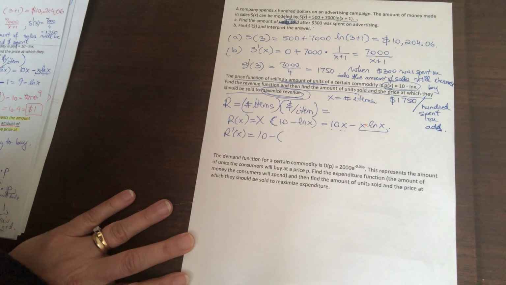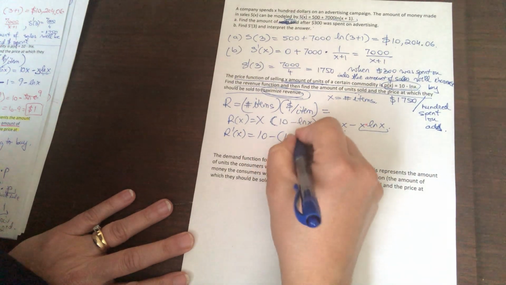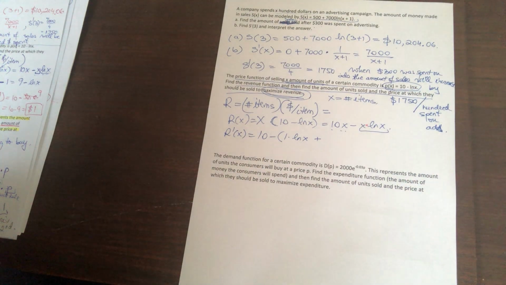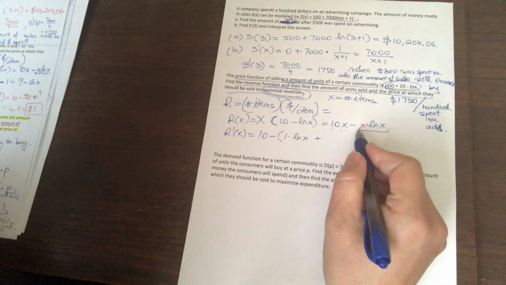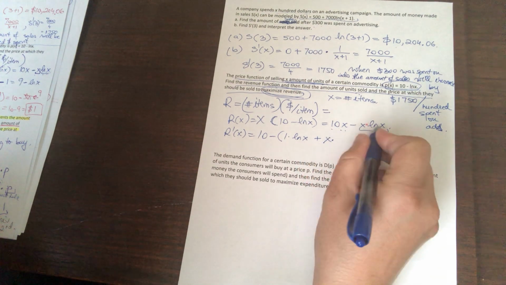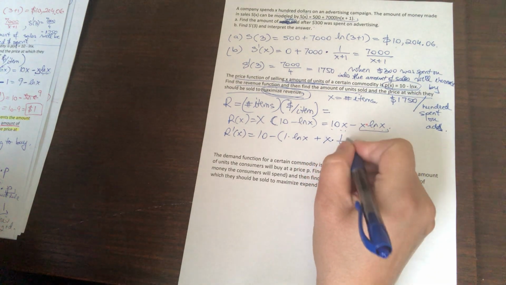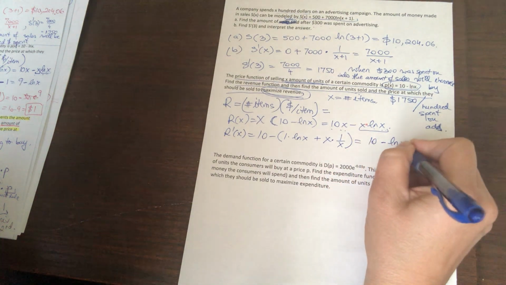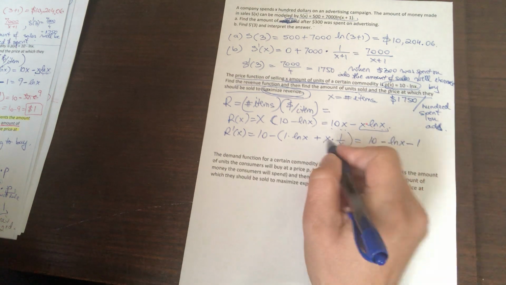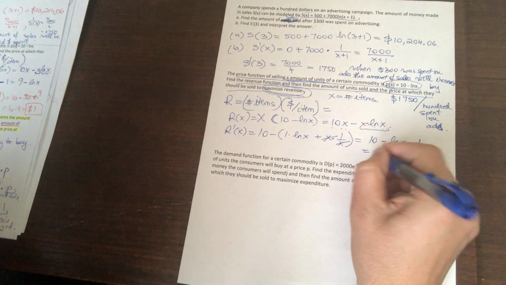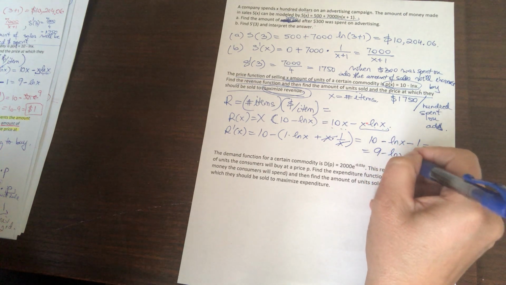And don't forget to keep it in parentheses, because you need to distribute that minus. So the derivative of x is 1 times ln x plus, keep x times the derivative of ln x is 1 over x. So that's a 10 minus ln x and minus, that's a 1, right? So combining like terms, that's a 9 minus ln x.